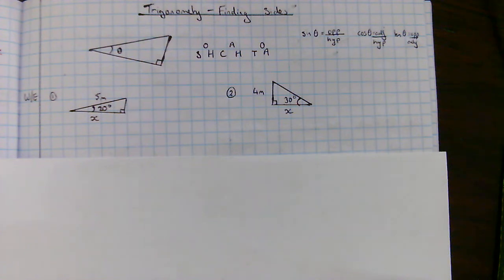Okay, when we were looking at the first two skills in this unit, it was all about finding a missing side in a right-angled triangle. When we knew two of the sides, we could then just find the third side, which was fairly straightforward. Here we're looking at what the relationship is between the sides and the angle, and that's where we start using trigonometry. So the first thing we need to be able to do is to label our right-angled triangle.